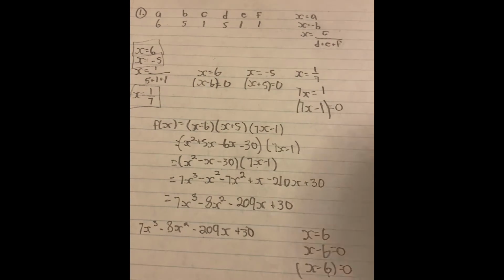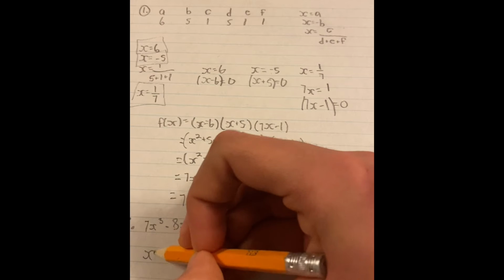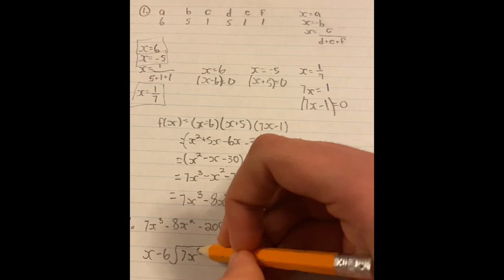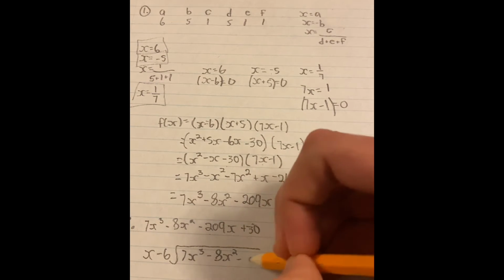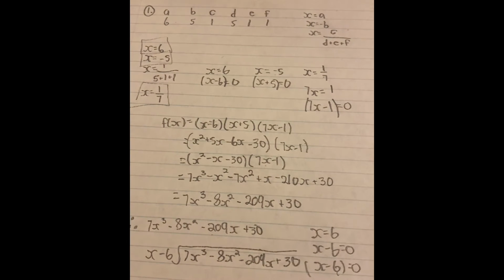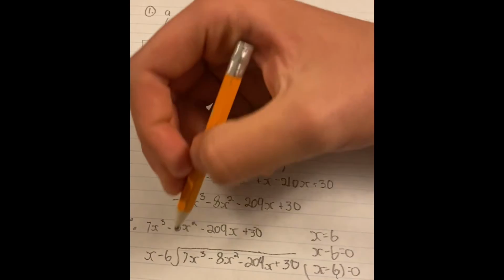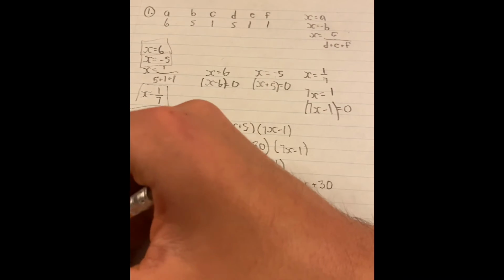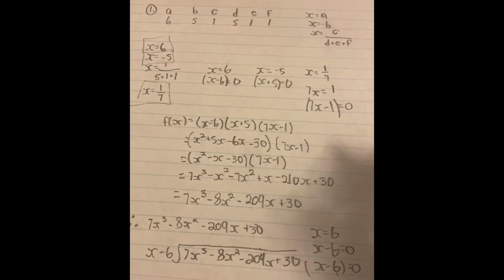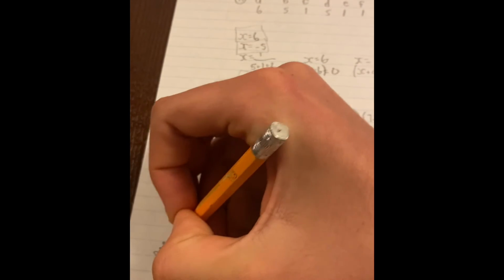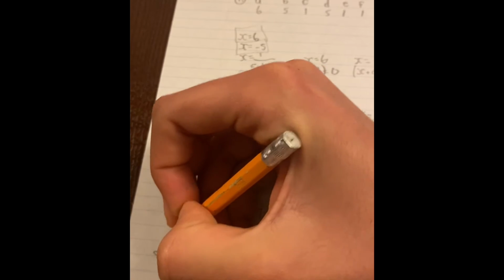We will know if we get 0 remainder. In order to perform long division, we can use the help of DMSB, which is divide, multiply, subtract, and bring down.